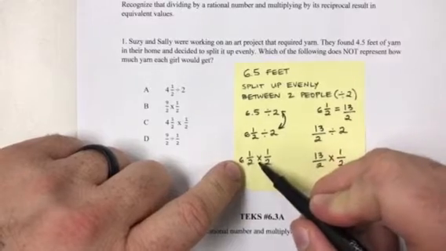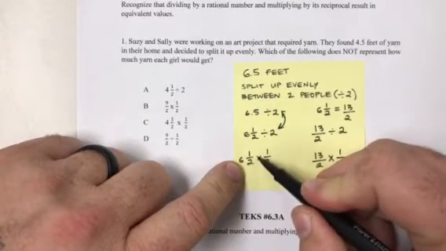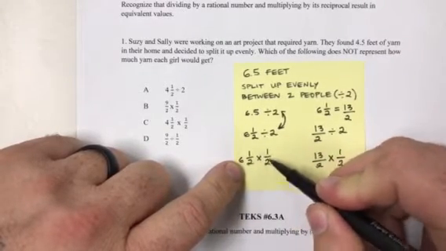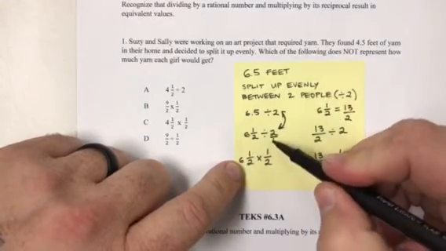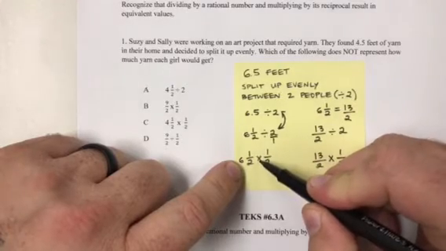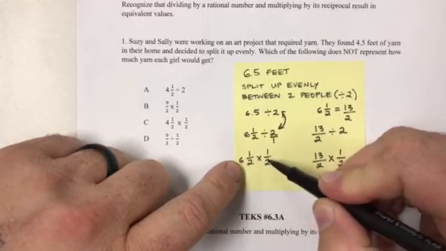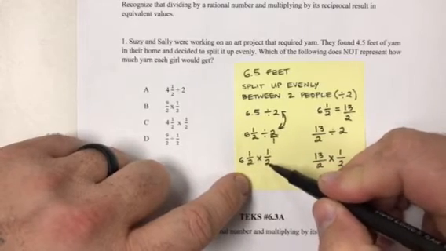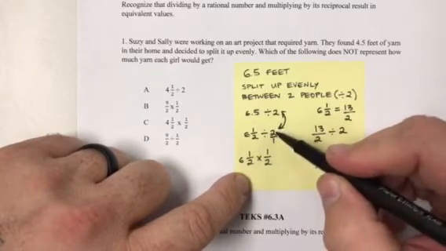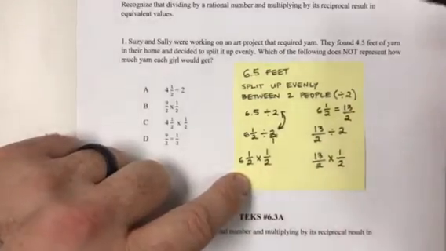And when we've changed it down here to multiplication, we have flipped the second factor. So 2, or 2/1, because we've changed this to multiplication, we have multiplied by the reciprocal. So 6 1/2 times 1/2 is the same thing as 6 1/2 divided by 2/1, or just 2.